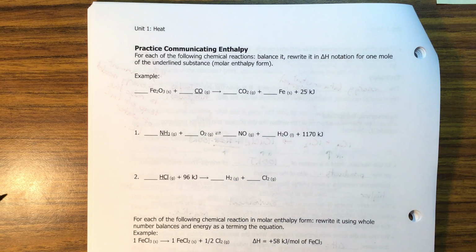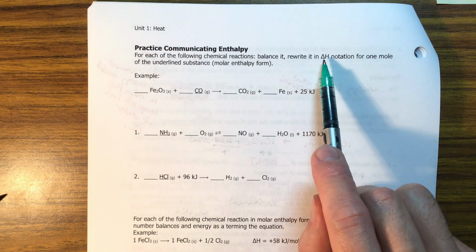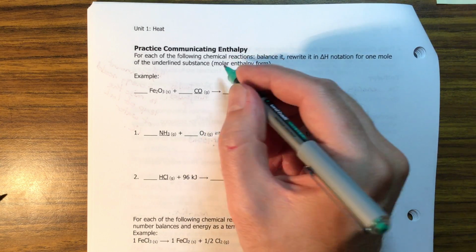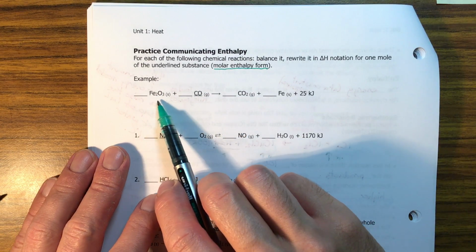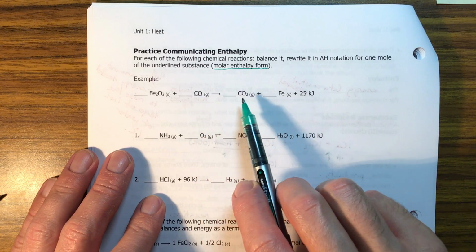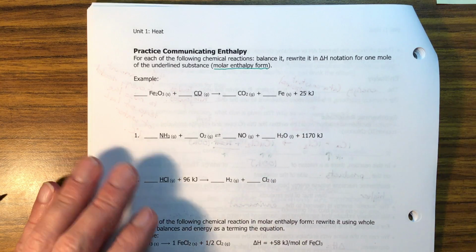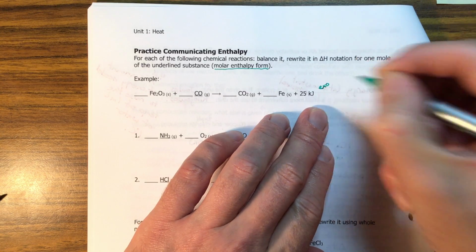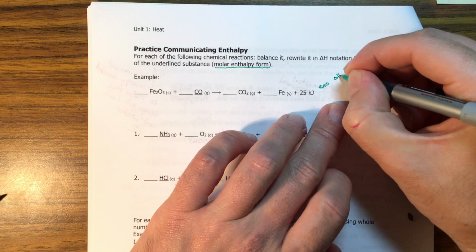Practice communicating enthalpy. For each of the following chemical reactions, balance it. Then rewrite it in delta H notation for 1 mole of the underlying substance, molar enthalpy form. So the first thing you always do is balance the chemical reaction. Let's look at this one. We've got Fe2O3 solid plus carbon monoxide gives us carbon dioxide plus iron solid, with 25 on the products. I'm just going to make a note that this is an exothermic reaction. We know that already. Exothermic means our delta H is going to be negative.